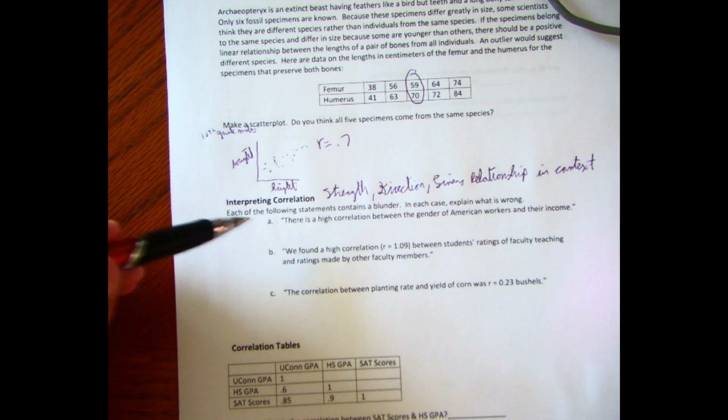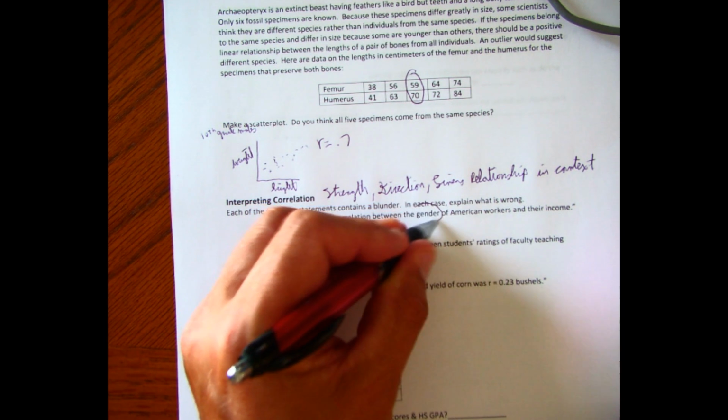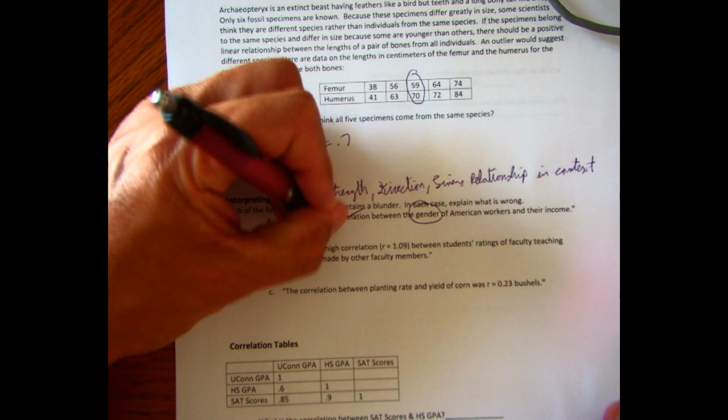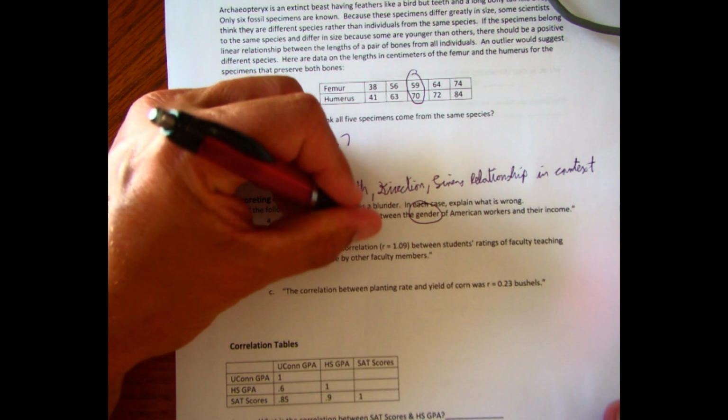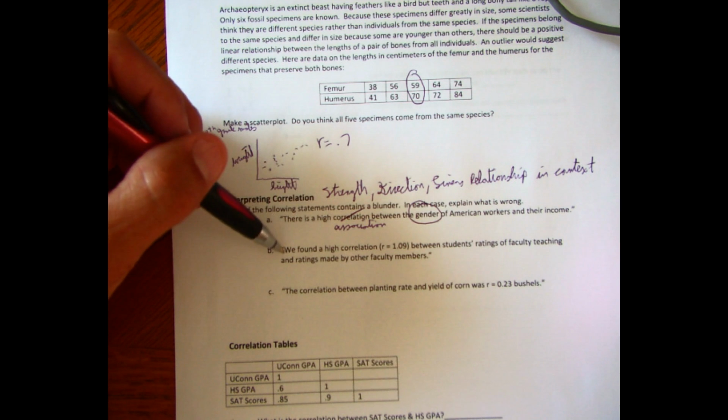So each of these contains a blunder. Let's decide what's wrong. There's a high correlation between the gender of American workers and their income. Well, what's wrong with that? Well, what's wrong with that is gender is not a quantitative variable; it's categorical. So there's a high association between those two, but not correlation. Correlation is a quantitative measure of the strength and direction of two quantitative variables. So that would be wrong.